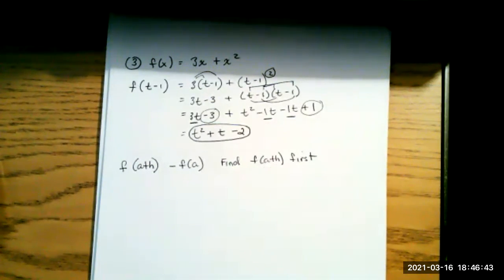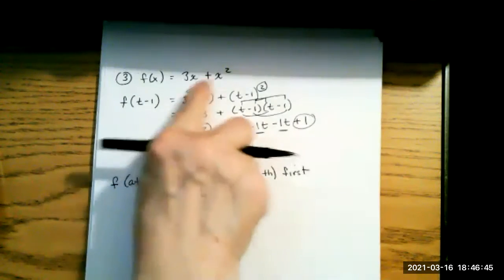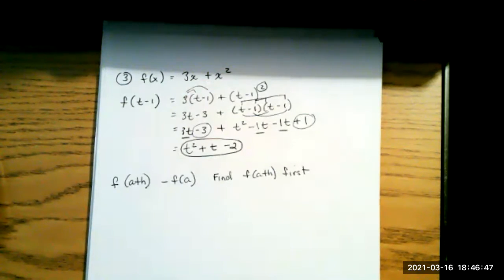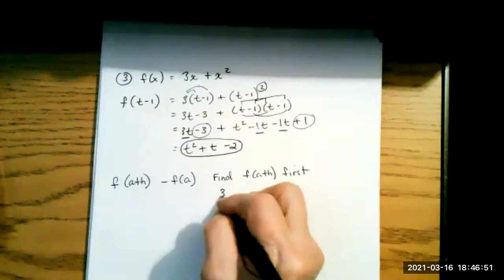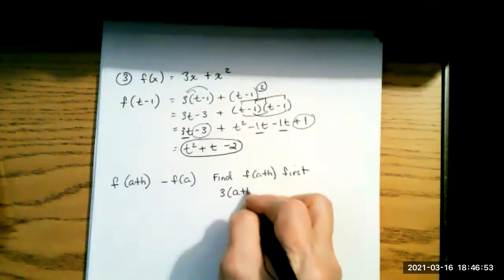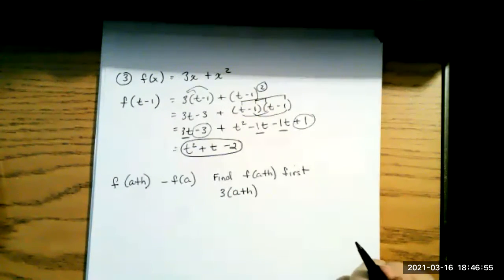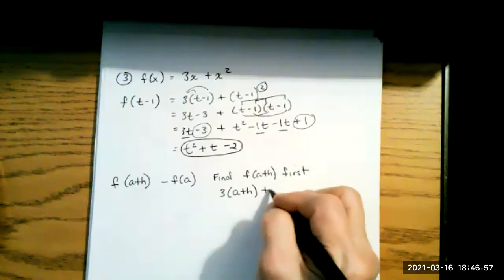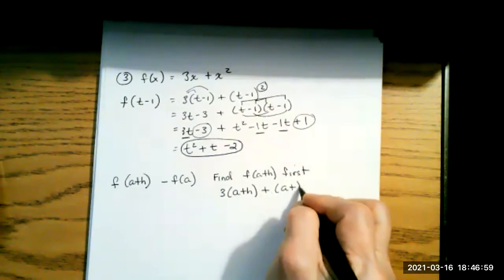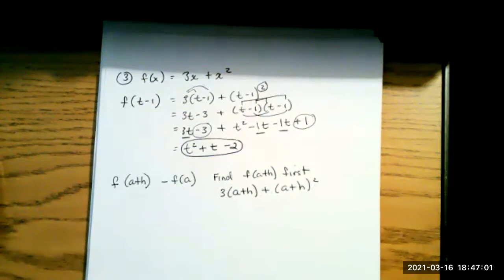Okay, so all I have to do, I'm still using the same little problem up here, is put a plus h in the place of x. So it's going to say 3 times a plus h, because that's where that x was, plus a plus h quantity squared.